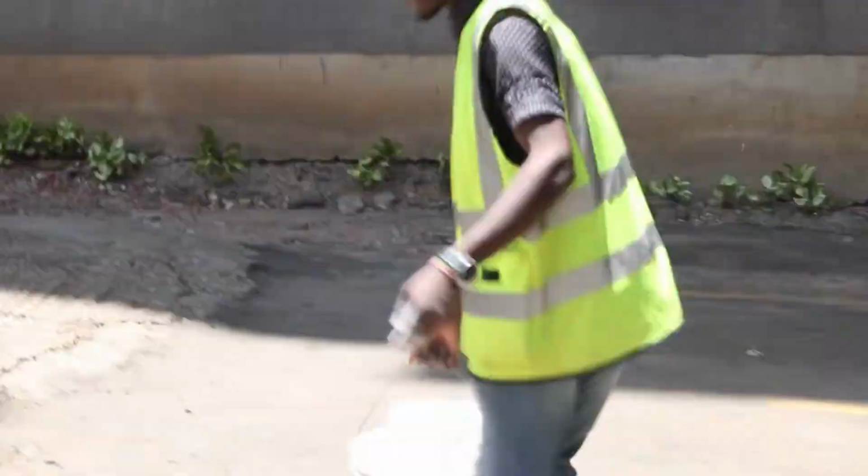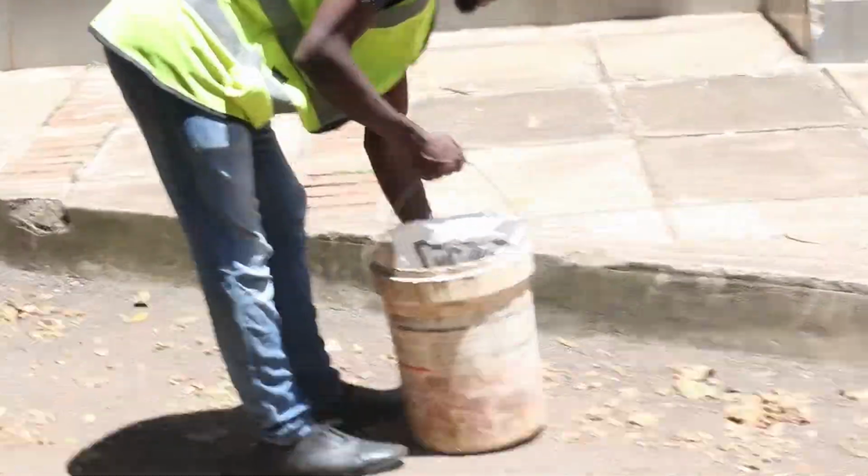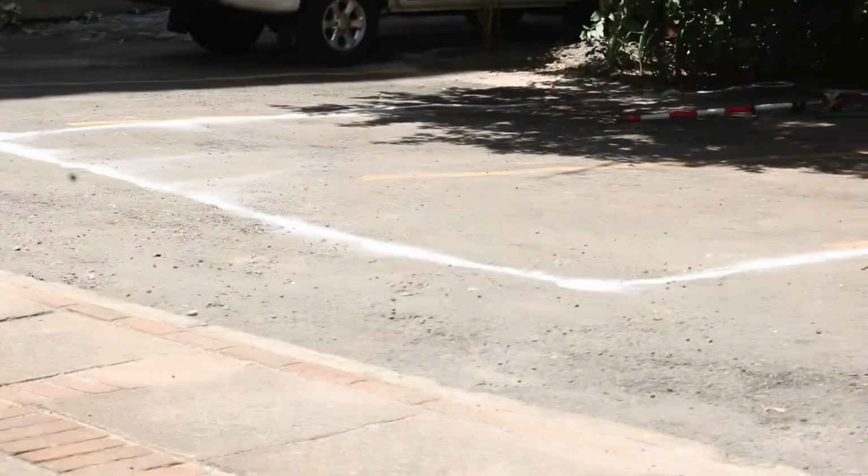We have already staked out all our 6 points, and now we are going to place chalk all around the fountain to get a visual representation of how the fountain looks like on the ground. This is the final output.